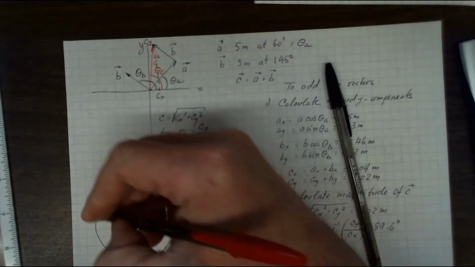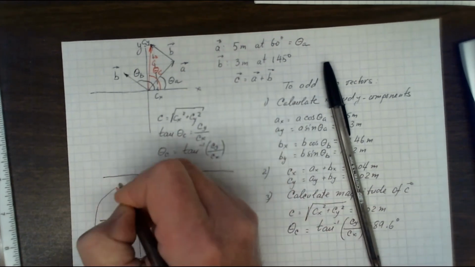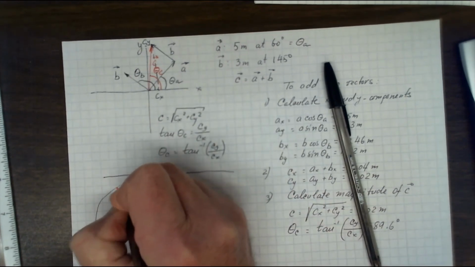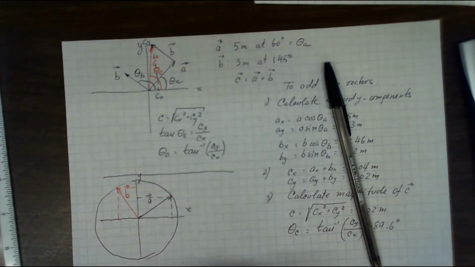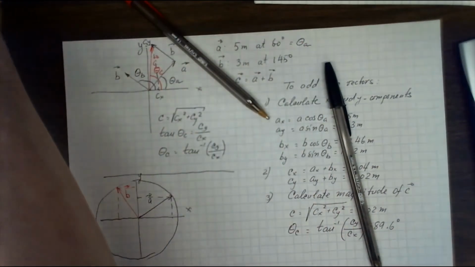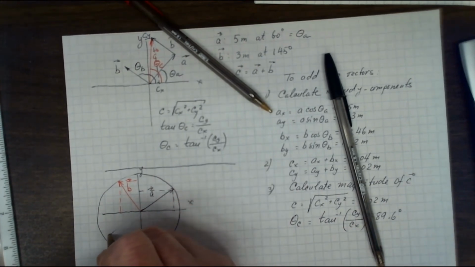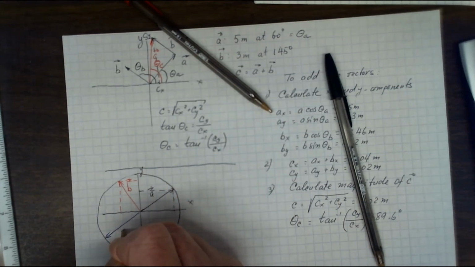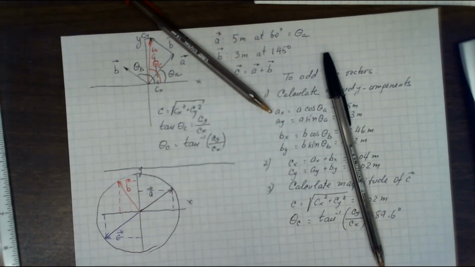Vector B has negative x but positive y component. Vector C has both components negative.